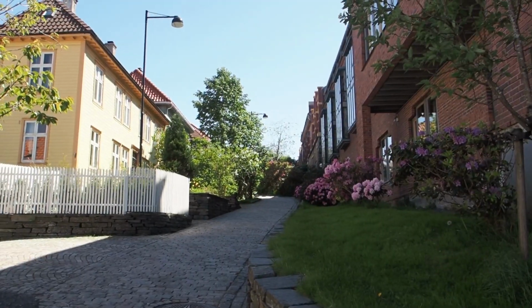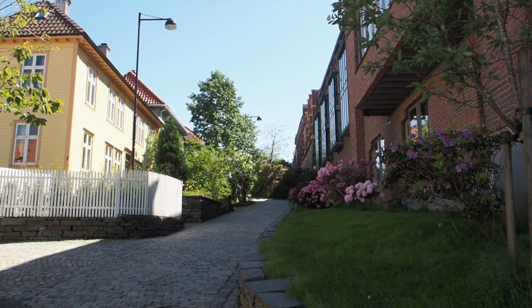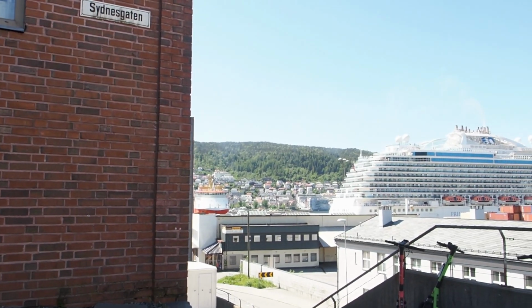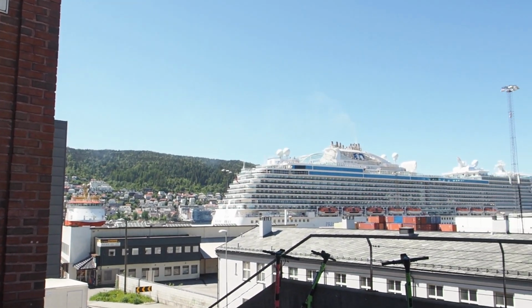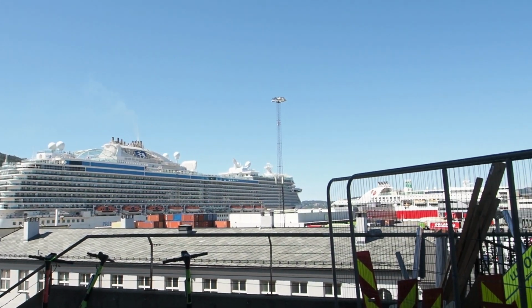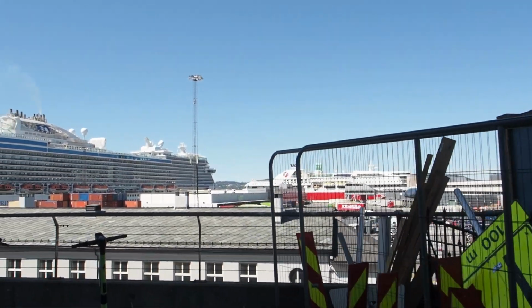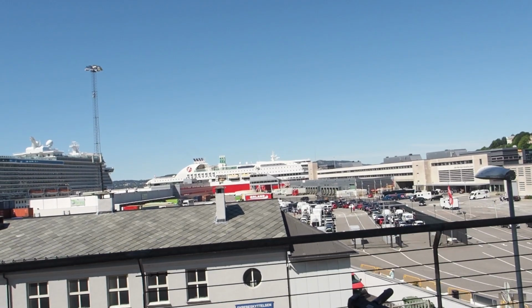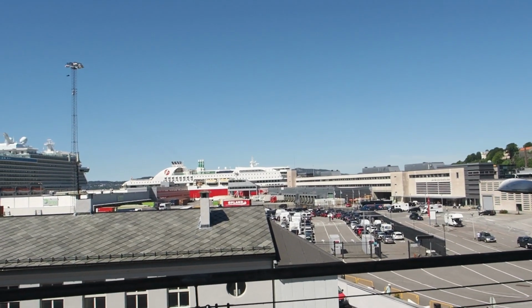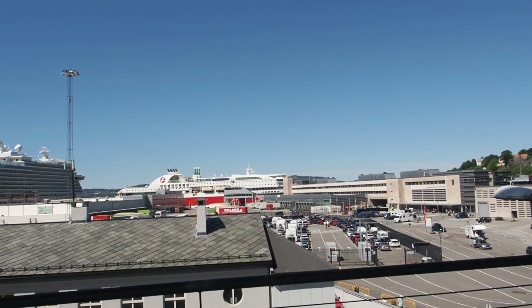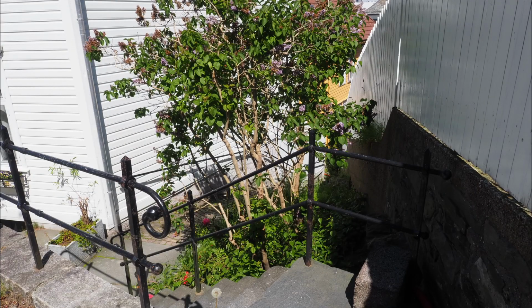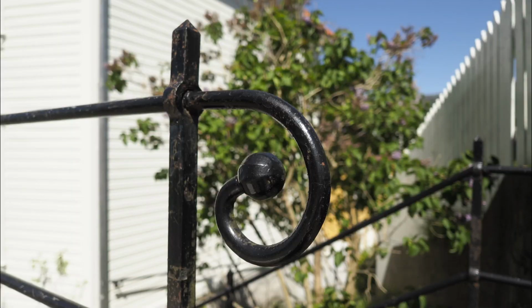On one side we have this idyllic little street here, and then it's down to the harbor, these huge cruise ships. But the harbor is being moved soon, and all this will become another part of Bergen, what they call Dokken, in 2050.